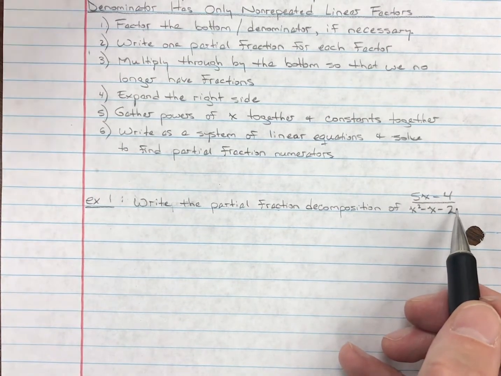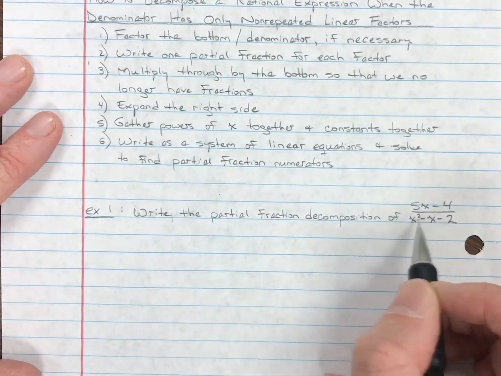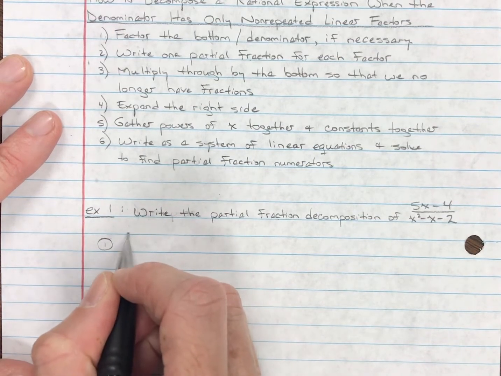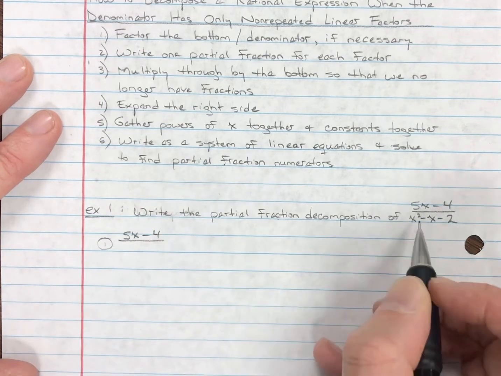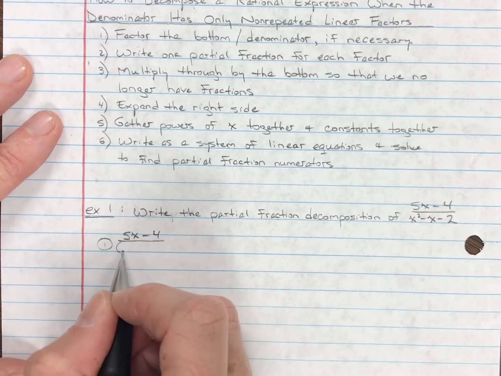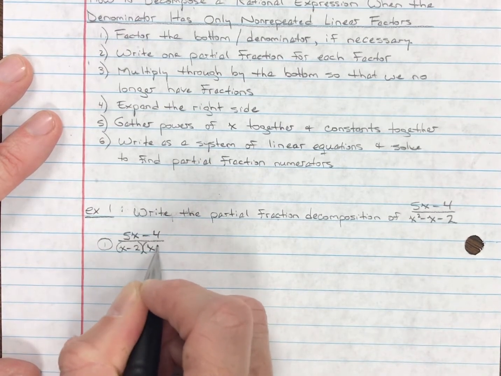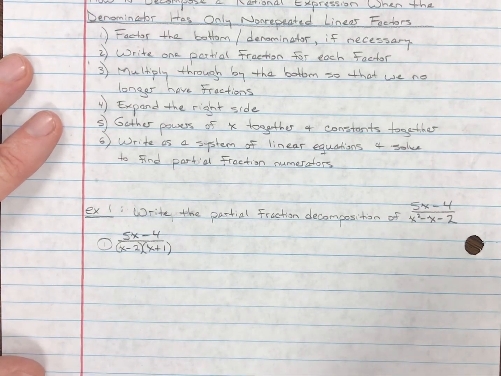Okay, so step 1, factor the denominator if necessary. This denominator is not factored. Let's factor it. Step 1, 5x minus 4. The denominator is a quadratic. It is a factorable quadratic. It factors as x minus 2 times x plus 1. There you are. There's step 1.